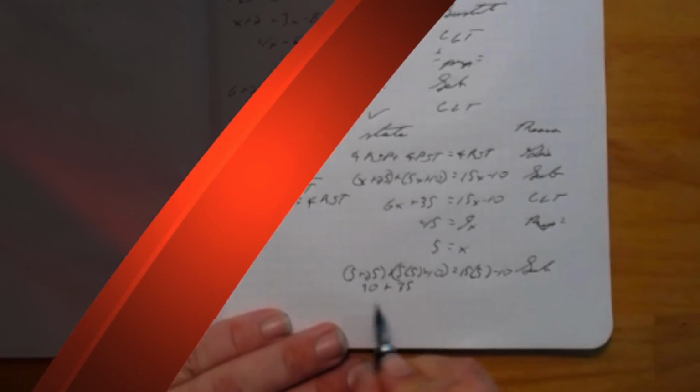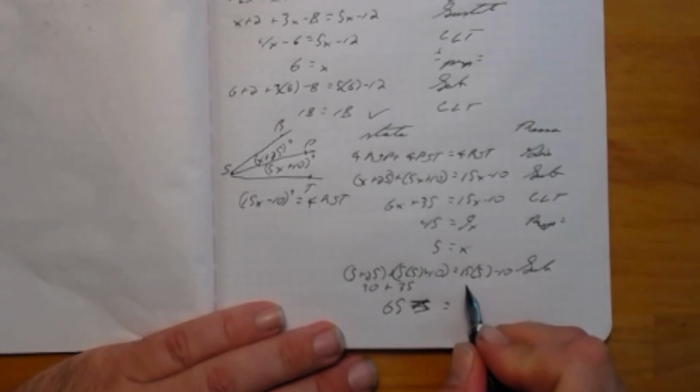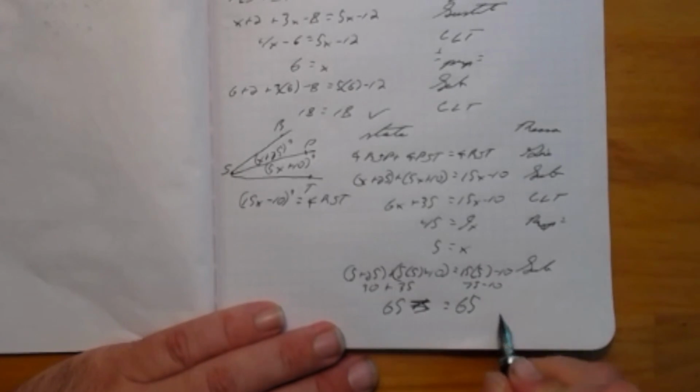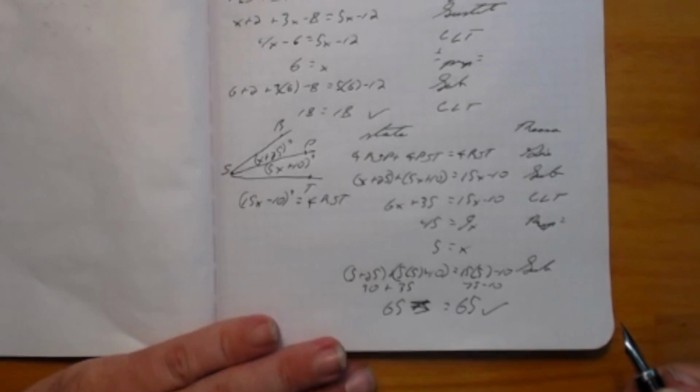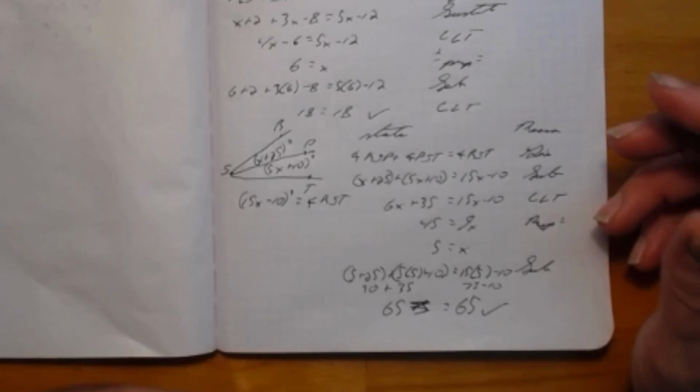So I'm saying the left side is 65. 15 times 5 is 75, and 75 minus 10 is 65. So I'm able to see again that this does work and my statement's true. It's now a theorem. It is now my angle addition theorem.